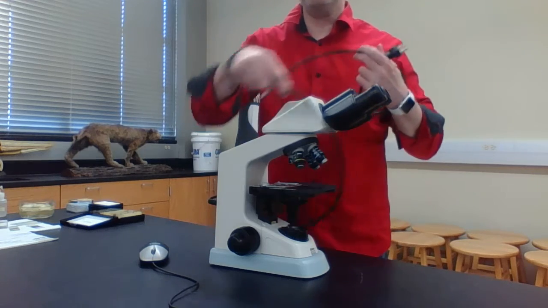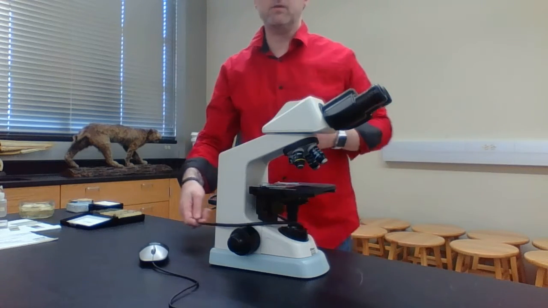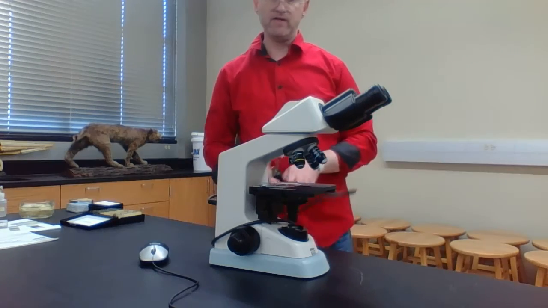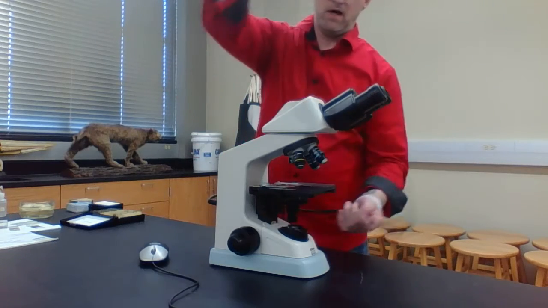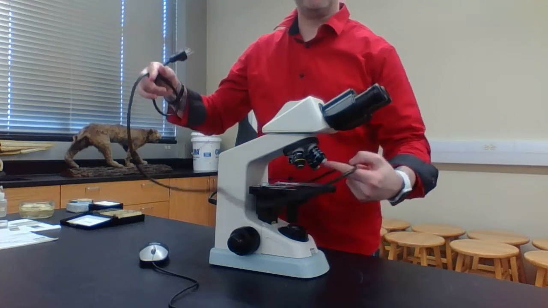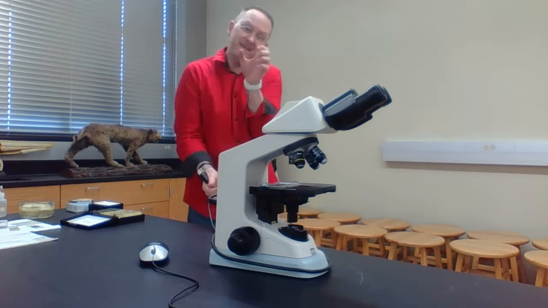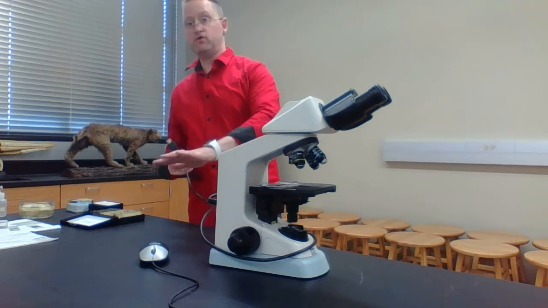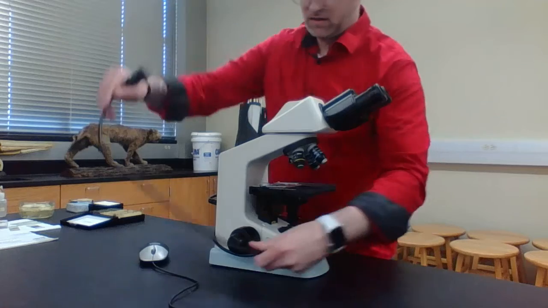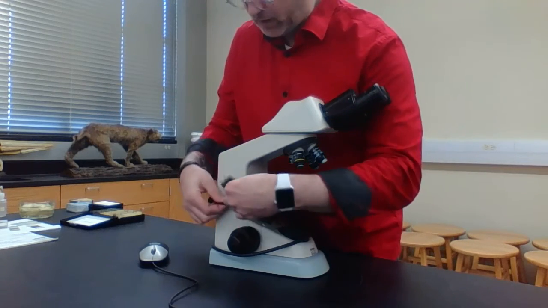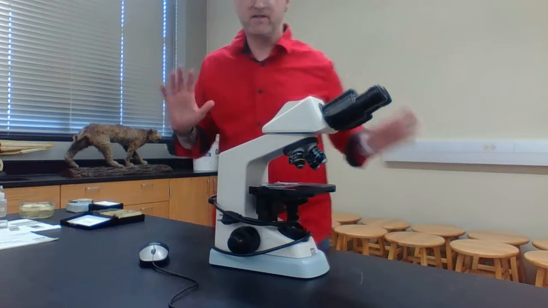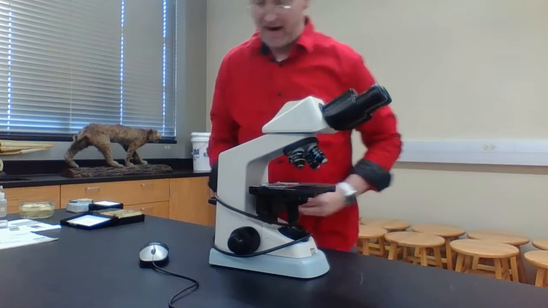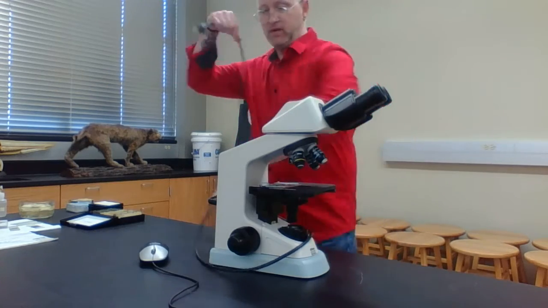And notice what I'm doing when I'm putting this away: I'm twisting it below the stage. The reason is that if you twist it above the stage and come into contact with these objective lenses, it may bend the objective lens, and you've ruined the microscope. So again, don't do it too tight, don't do it too loose, and just wrap it maybe twice, making sure the tip of the power cord is tucked in. This is how you put a microscope away, or how you pull it out to use it.